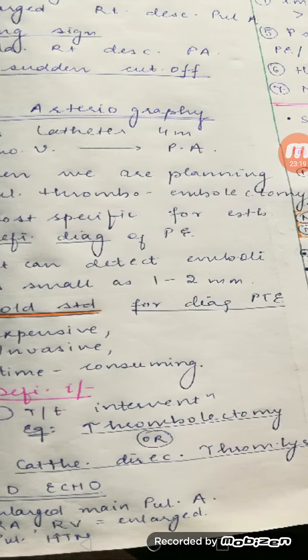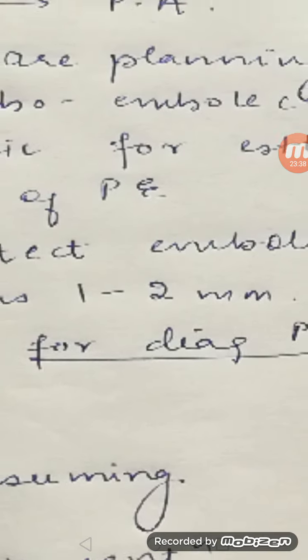Okay, so it is the most specific test for establishing a definitive diagnosis. Obviously it is definitive diagnosis. You are looking at each and every pulmonary artery, its branches and branches and branches. Obviously there can be nothing more definitive and specific than this test, but we don't do it for regular patients. And it can detect an emboli as small as 1 to 2 millimeters. Of course, it's very specific.